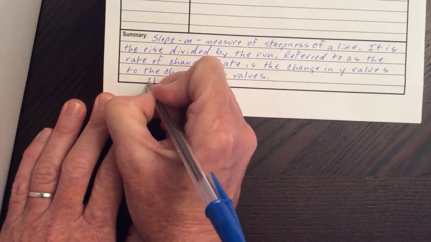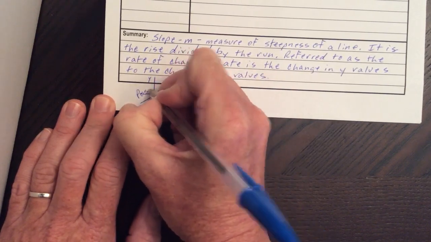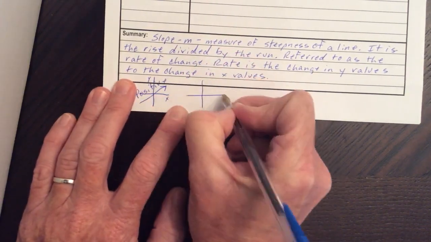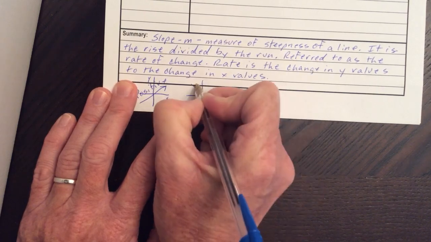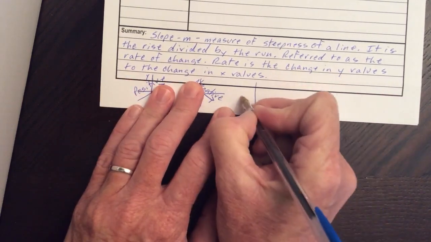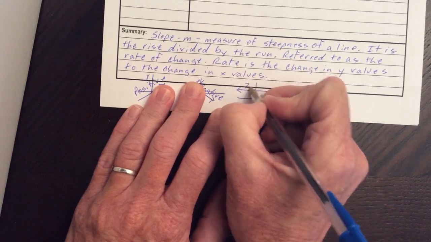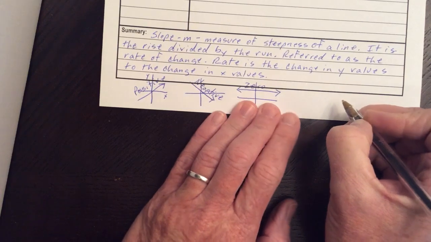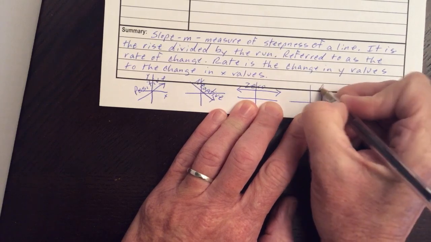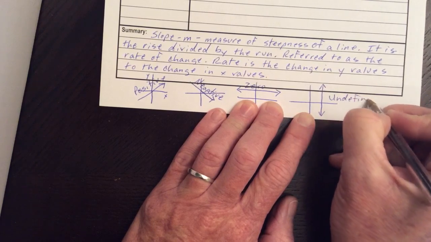So we know this is y, this is x. And if the slope line goes up, it's positive. If you have a slope line that goes down, it's negative. If your slope is horizontal, it is a zero slope. And if your slope line goes vertical, it is an undefined slope. Okay?